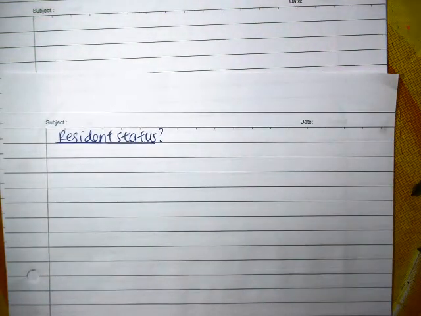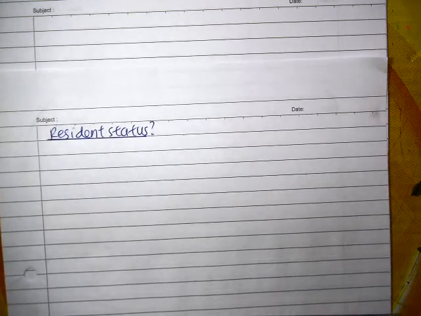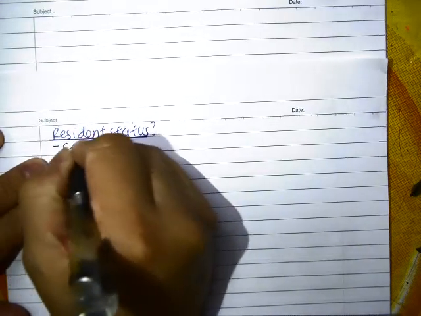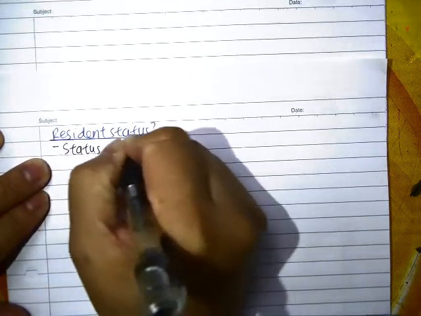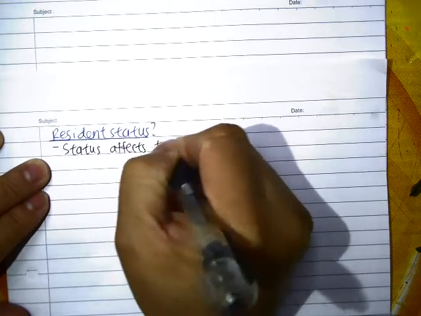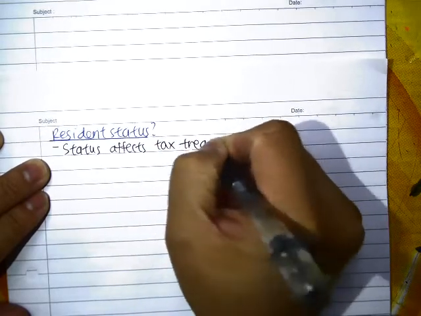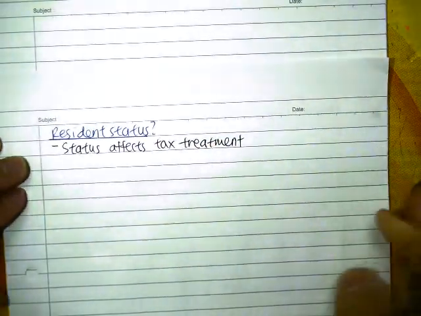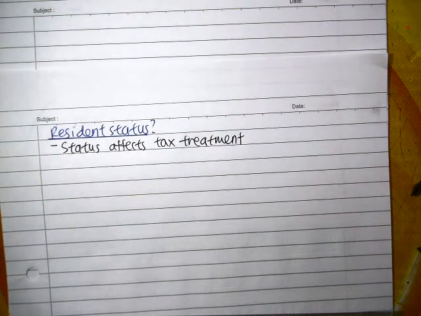When it comes to tax, determining resident status is something very critical, because this status affects your tax treatment, right?